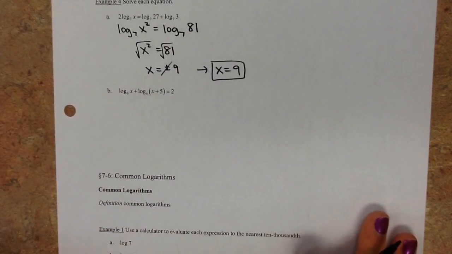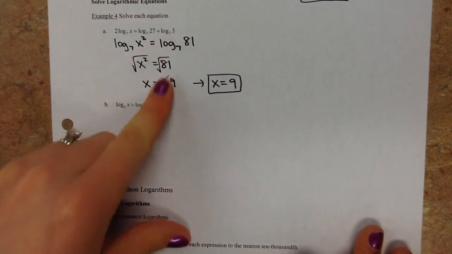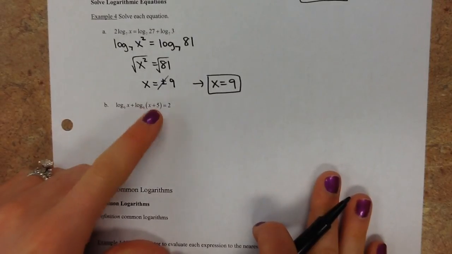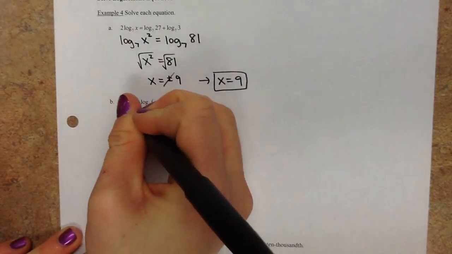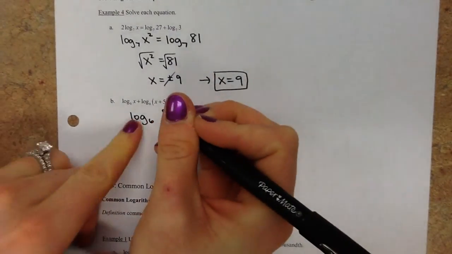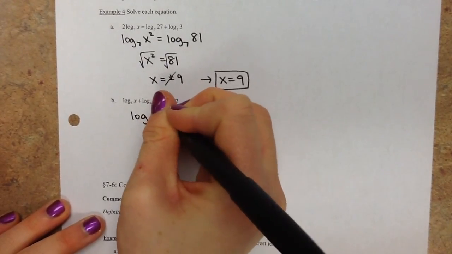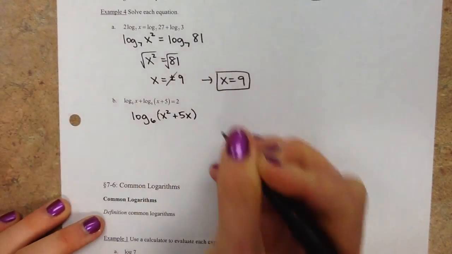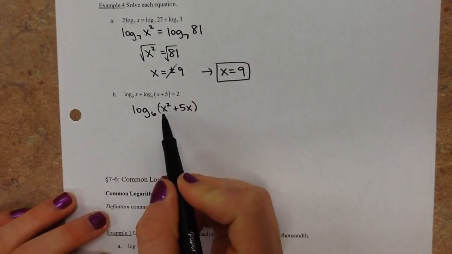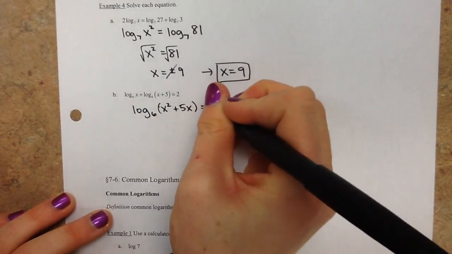Okay, last one right here. We're going to use some properties, very similar properties to what we just did right here. We've got the same base, base 6, so we can actually multiply these 2 things together. All right, so log base 6 of, and then I have got x times x plus 5. So basically, I'm just going to distribute the x. If I multiply this x times this x plus 5, I should have x times x, which is x squared, and then x times 5, which is 5x. Okay, and then this equals 2.